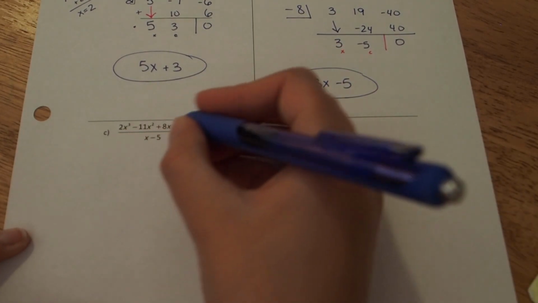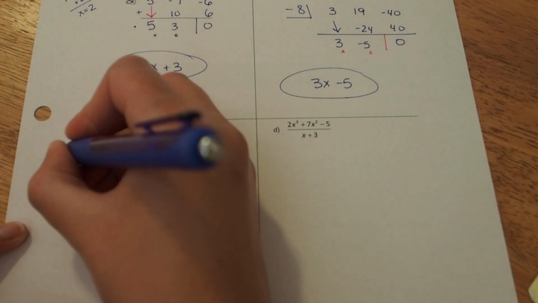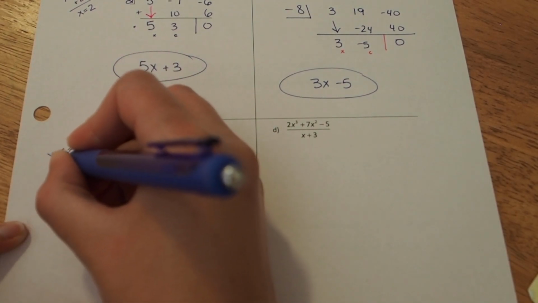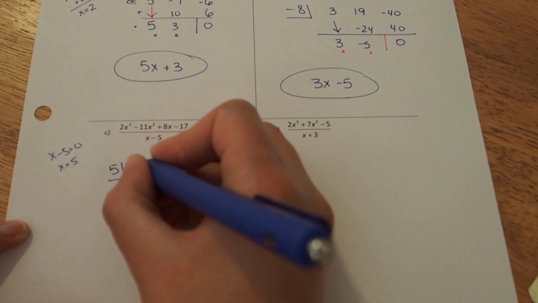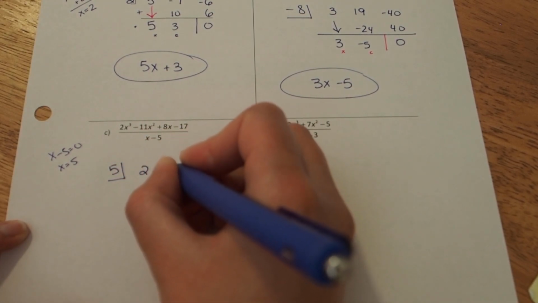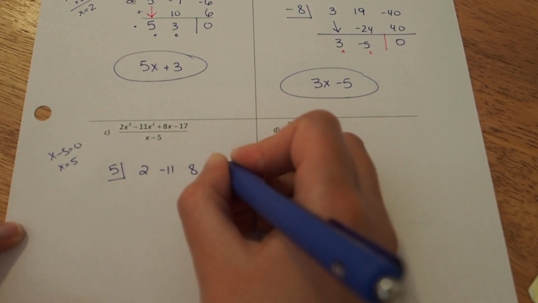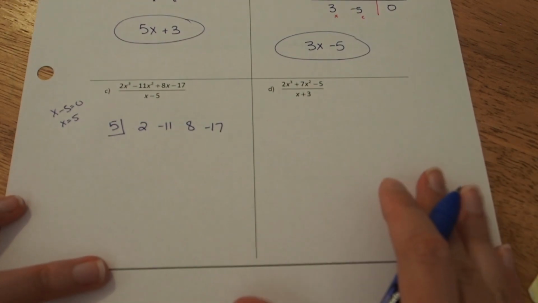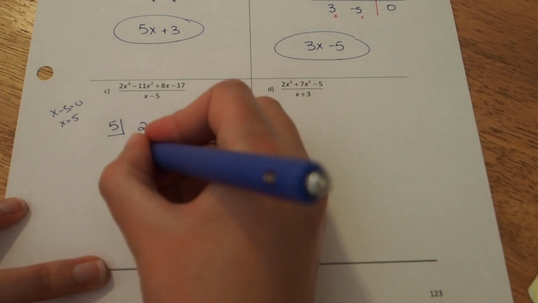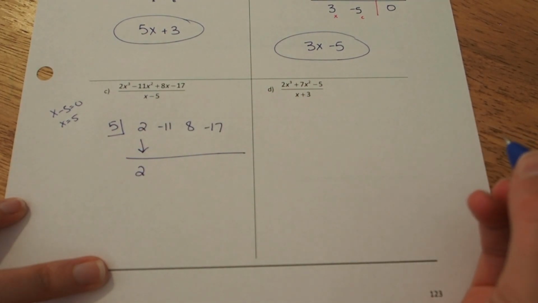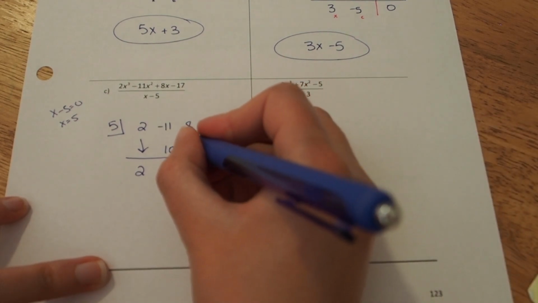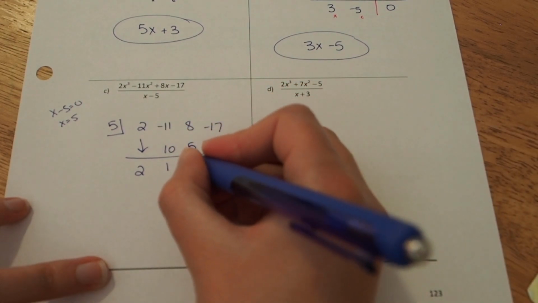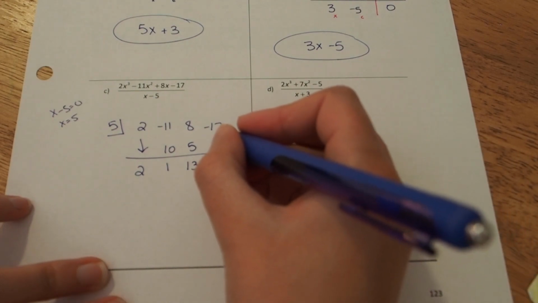Two more. The denominator of the next one, x minus 5 equals 0, so that means that x is equal to 5 if you add the 5 to both sides. So we've got 5 bracketed out. Coefficients are 2, -11, 8, and -17. First dropped down. 2. 2 times 5 is 10. -11 plus 10 is 1. 5 times 1 is 5. 8 plus 5 is 13.